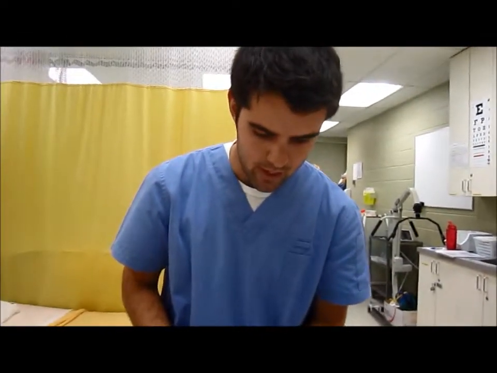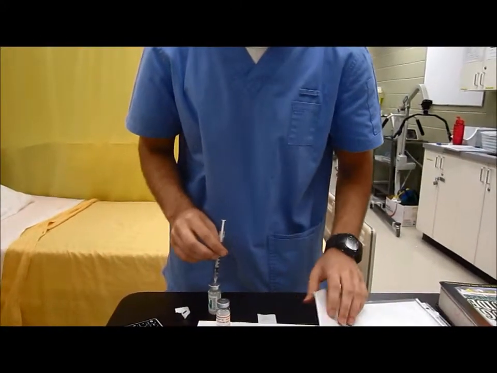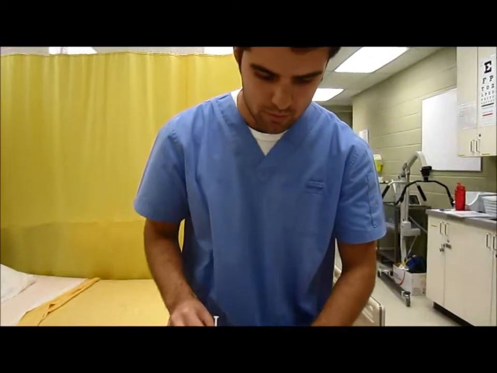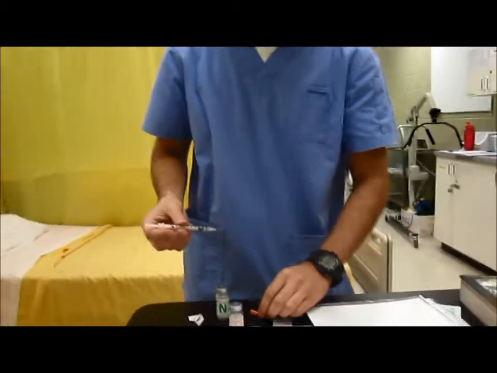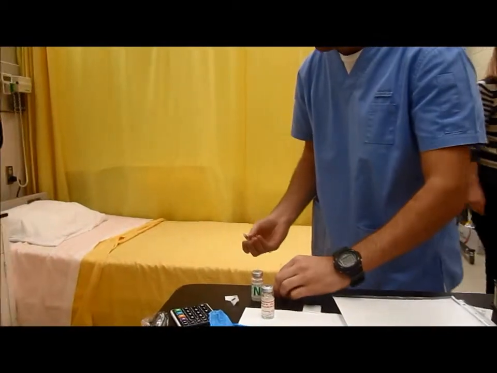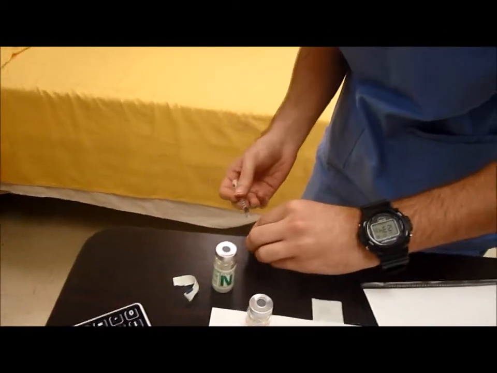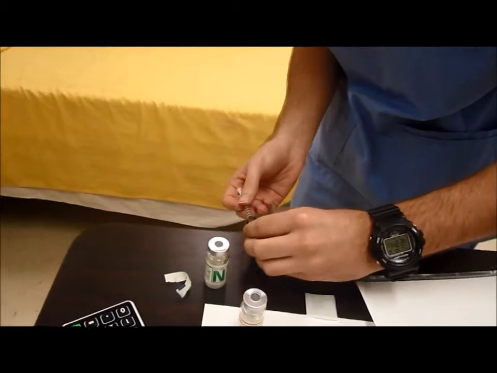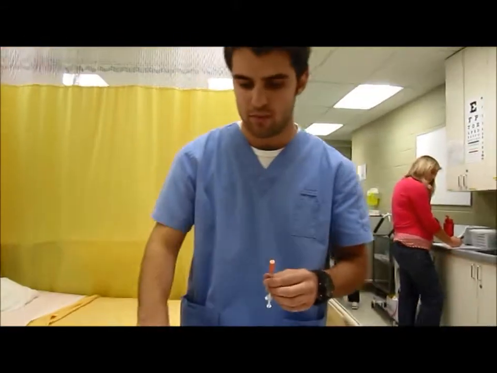So there's 20 units of insulin here. And before I give it to my patient, I would need to double check with another nurse. So I'd ask another nurse, is there 20 units of insulin in here? Yes. Perfect. So then I would sterilely recap my needle. I can only put it in the right side. Lock it, and then I would go to my patient.